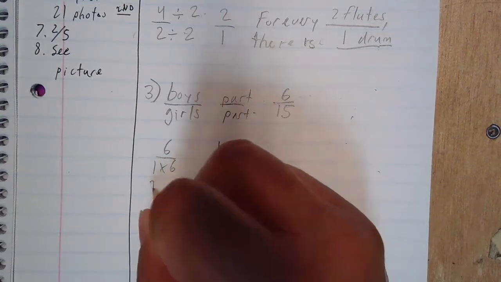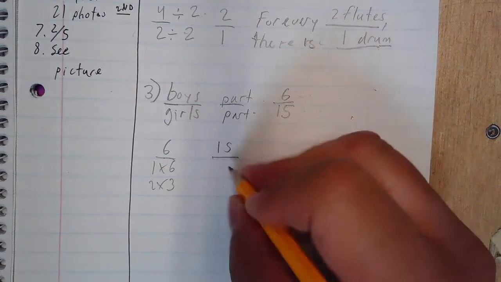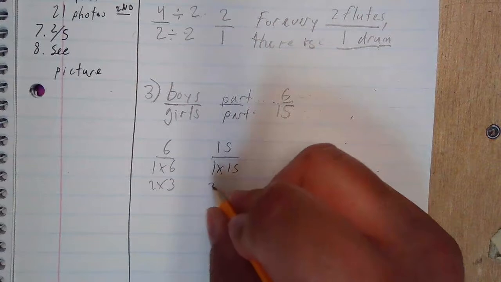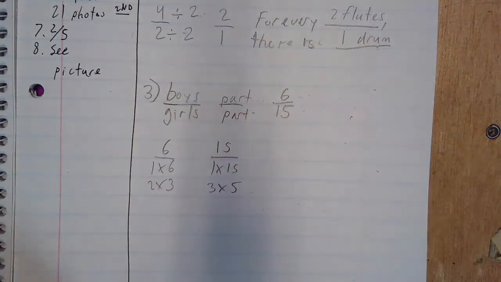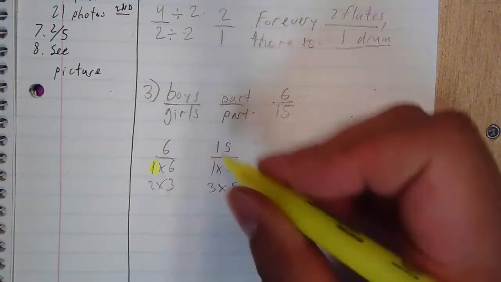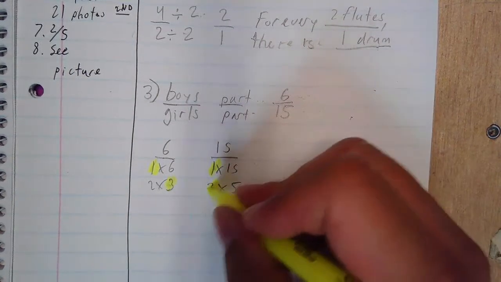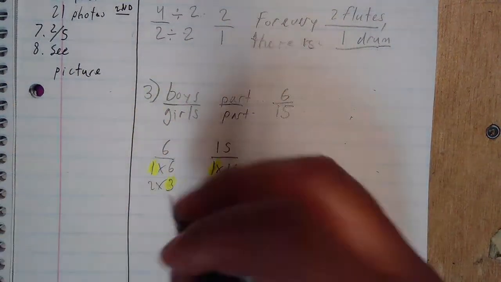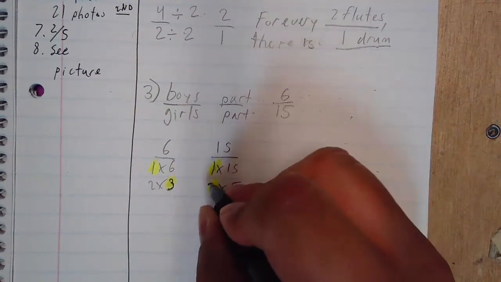1 times 6, 2 times 3. I'm looking for the GCF. All right. 1, 1, 3, 3. The GCF is 3.